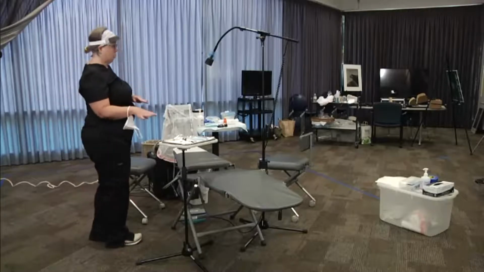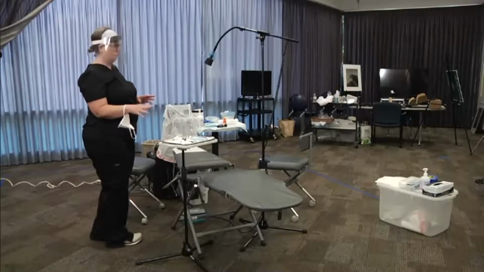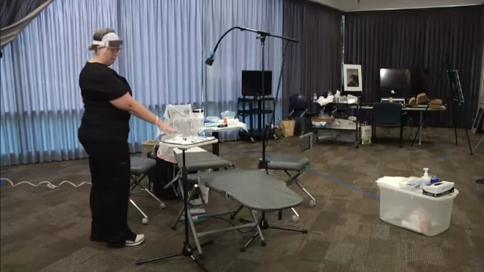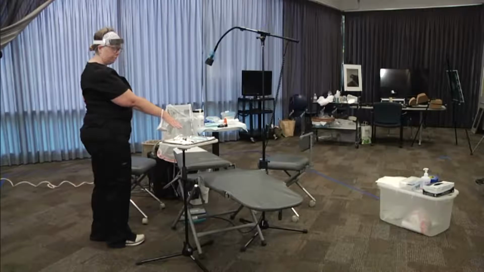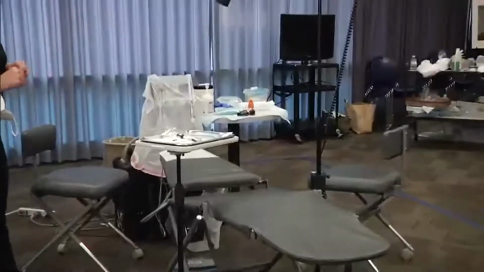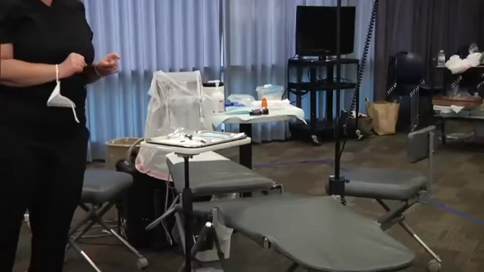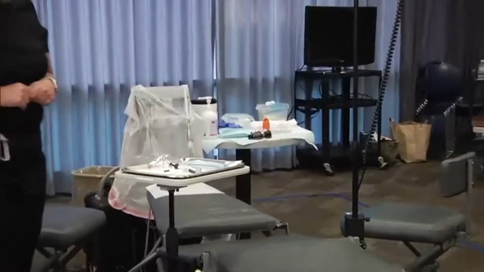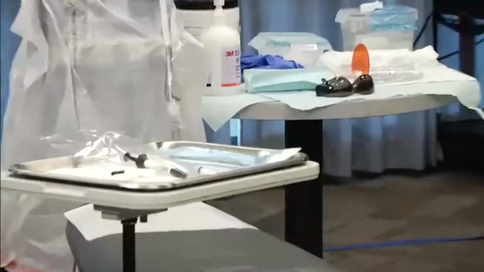So we have just what we need for the student on the tray and over on the assistant side. An unopened pouch of explorer and mirror, disposable, reusable instrument. You can have disposable. Our sealant syringes have their caps on and barriers, and we have our tips there.